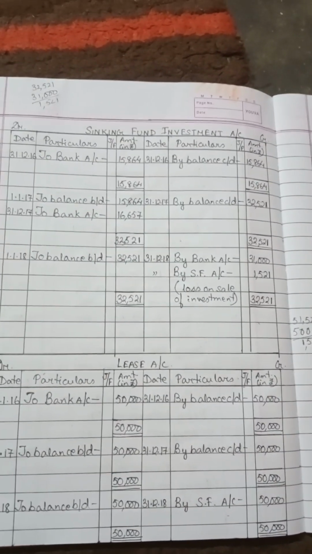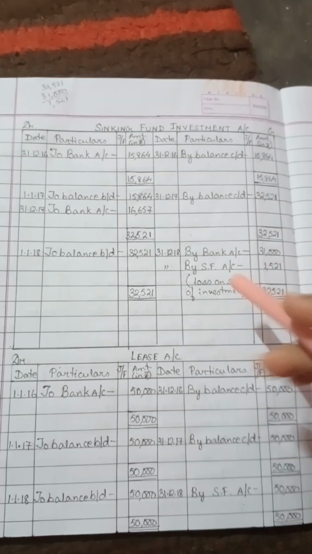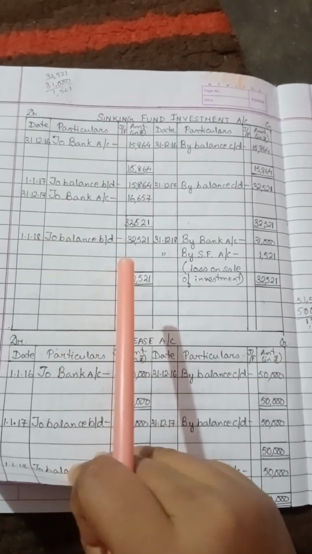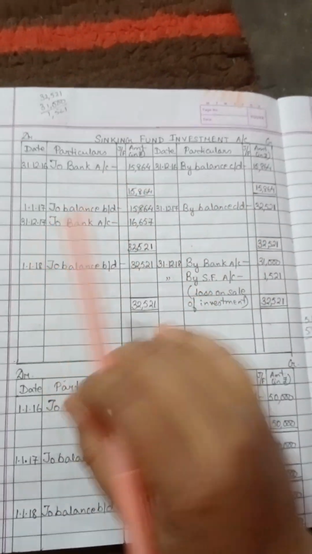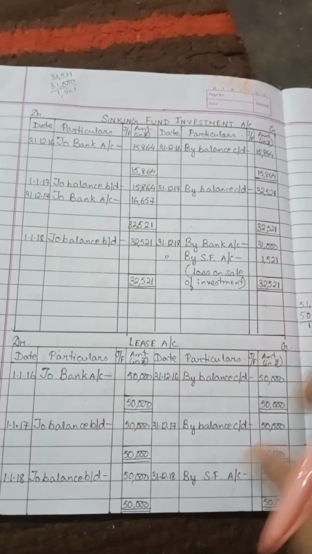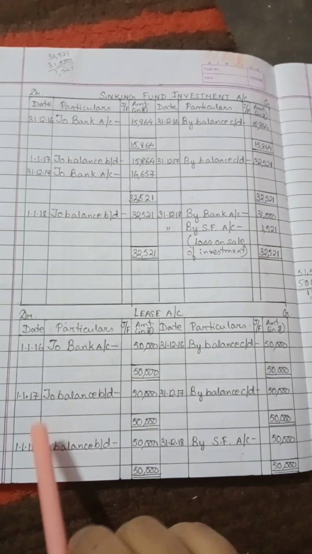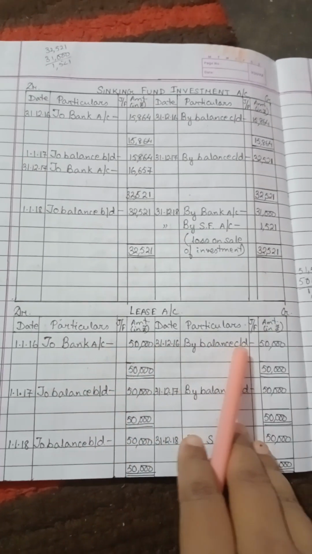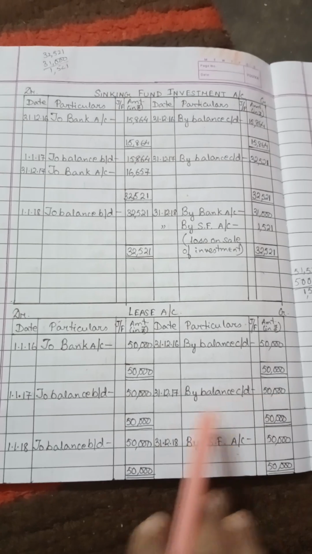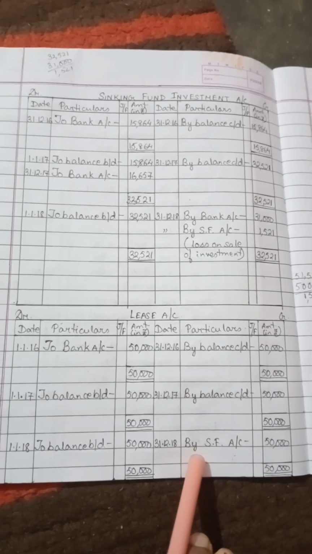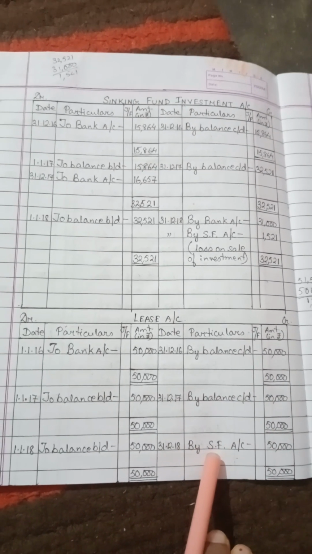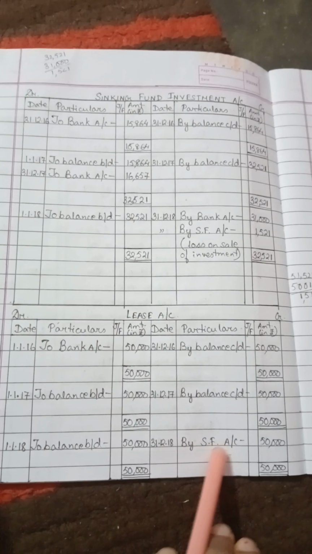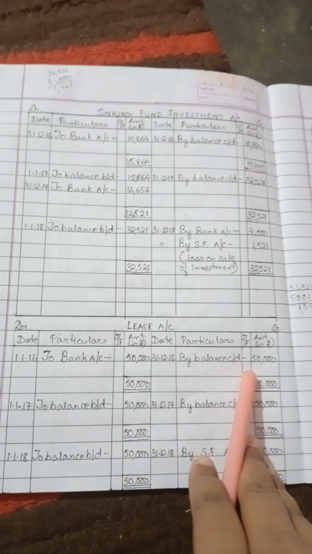Seeing the journal entries, you can very easily prepare the sinking fund investment account. The first entry for lease account is to bank account for the purchase of lease. Then the CDBD is taken out, again CDBD is taken out, and whatever balance is obtained last is transferred to sinking fund account.